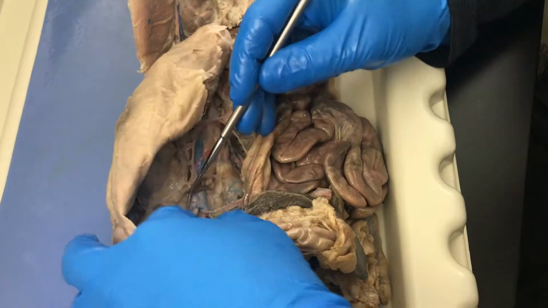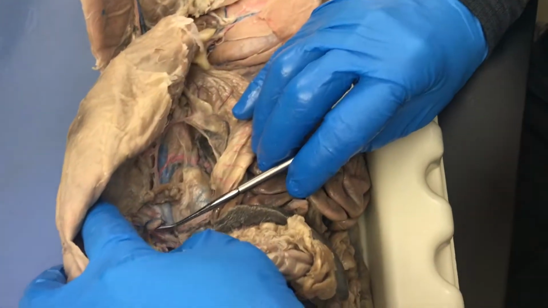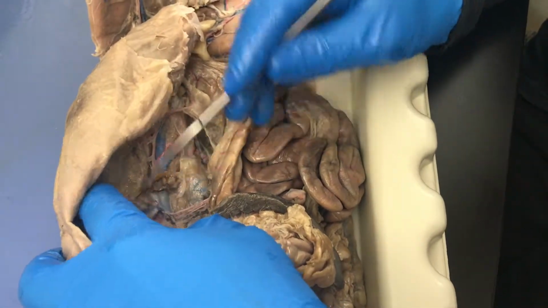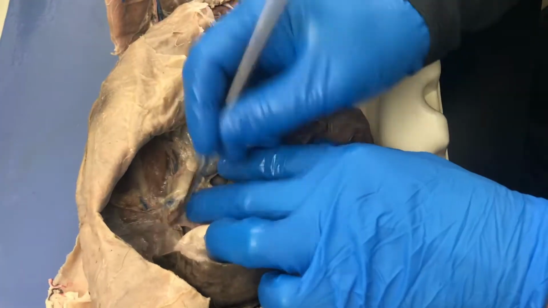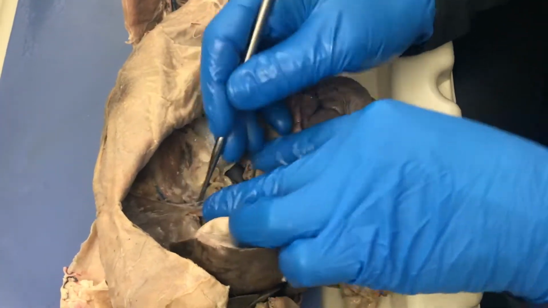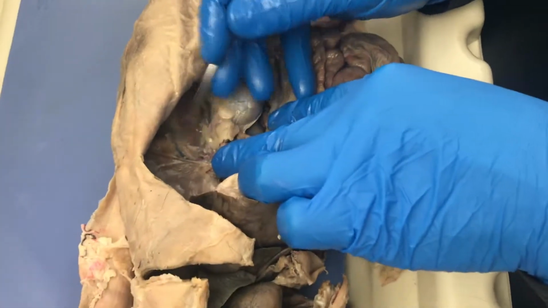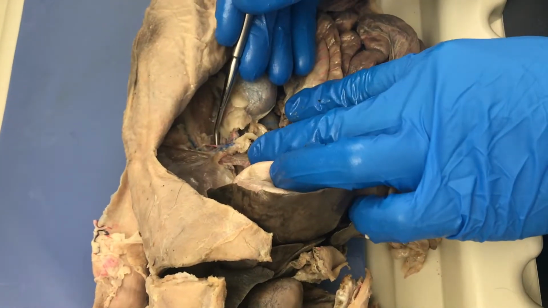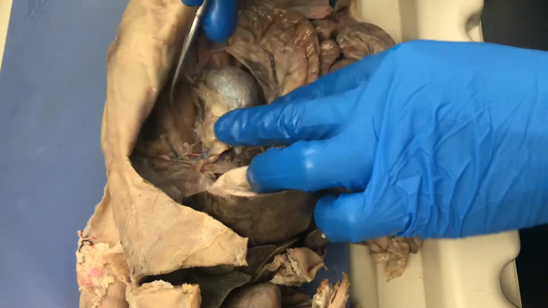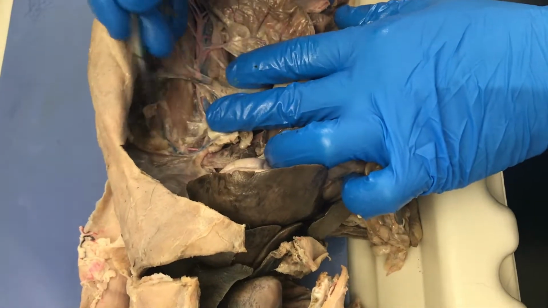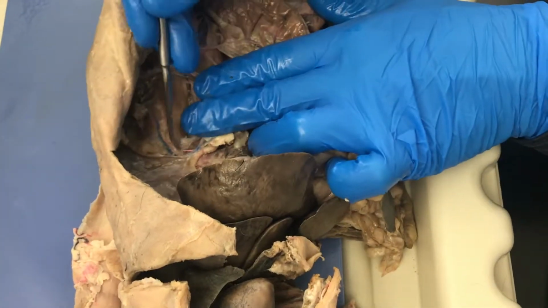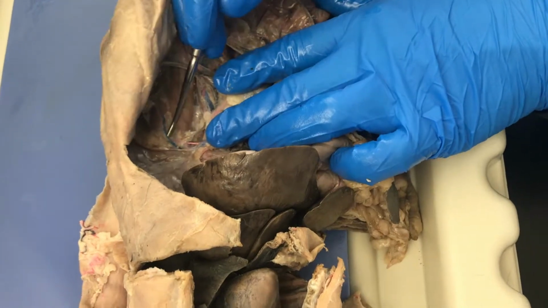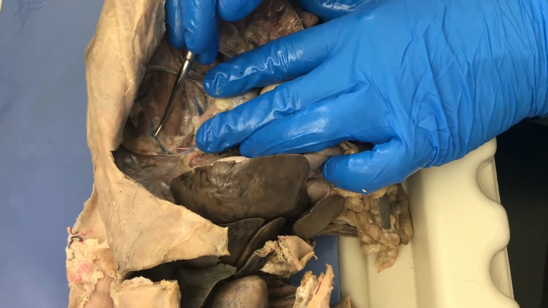Just in front of the kidney, this little knob right here is the adrenal gland, and there's an artery coming off the dorsal aorta on each side. It's called the adrenal lumbar artery. It passes by the adrenal gland, and then it ends up in the body wall, so that's called adrenal lumbar. Adrenal lumbar, and next to it is adrenal lumbar vein.